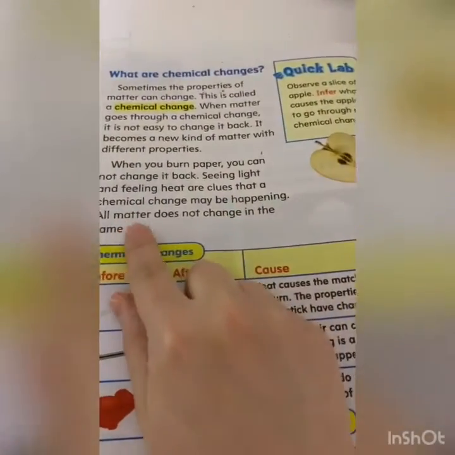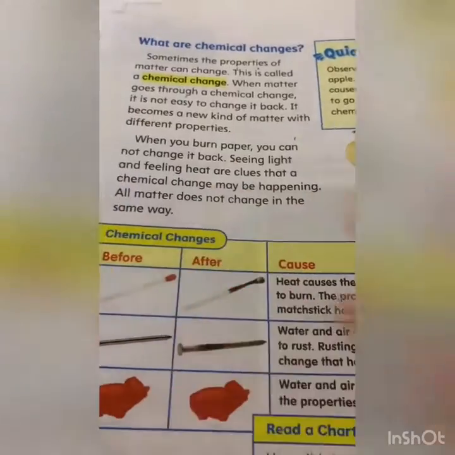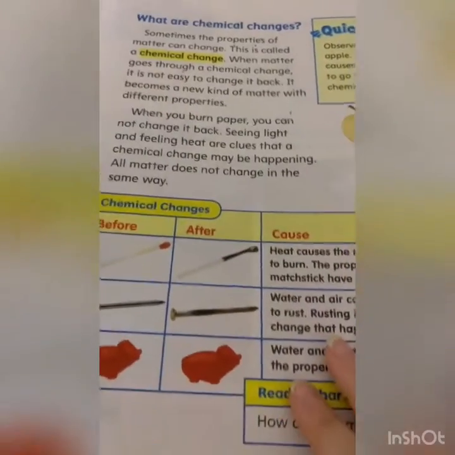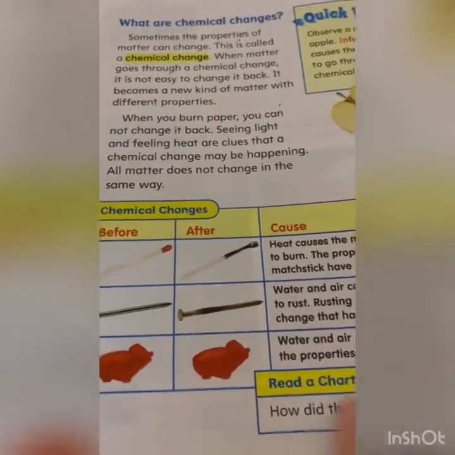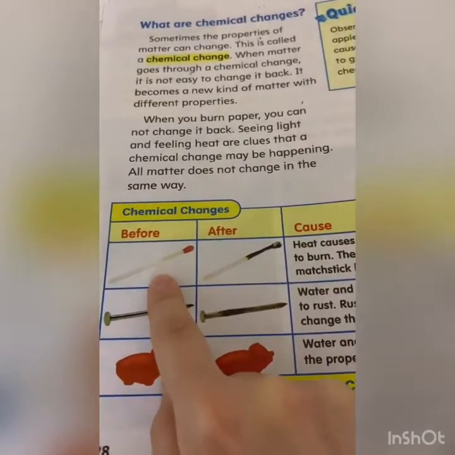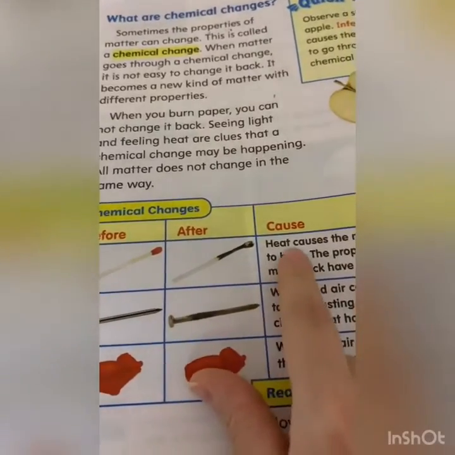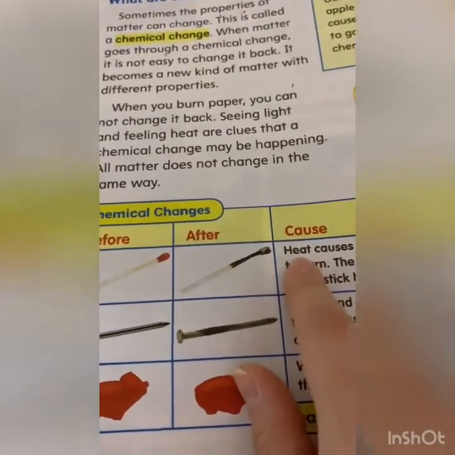Now, all matter does not change in the same way. Of course, they change differently. Here in this table, we see the first one, a matchstick before and after being exposed to heat.